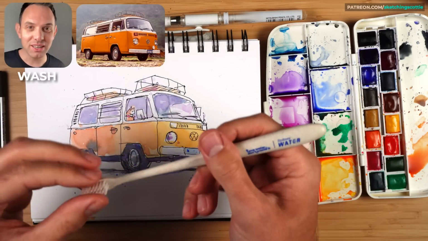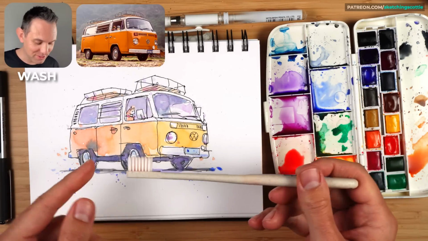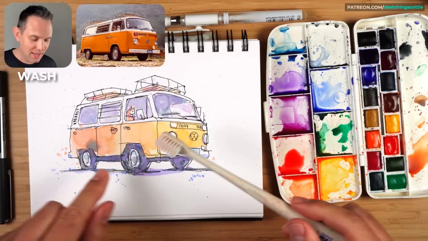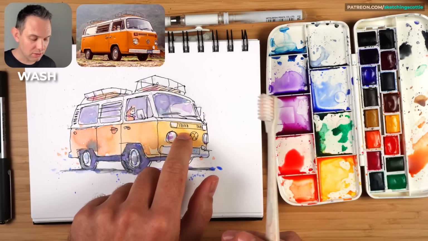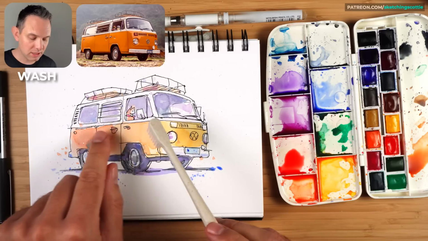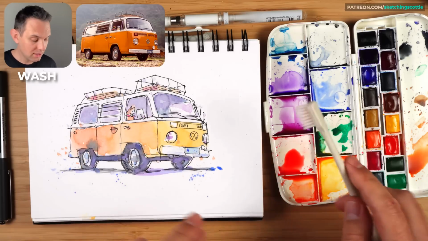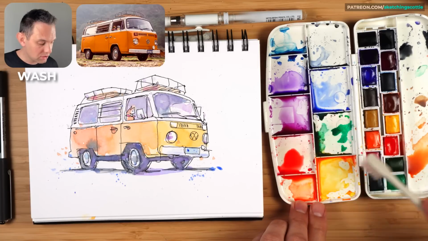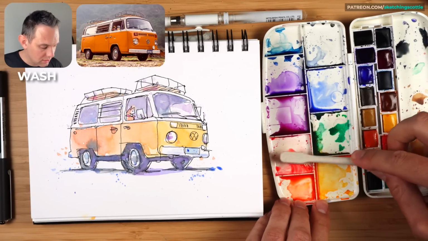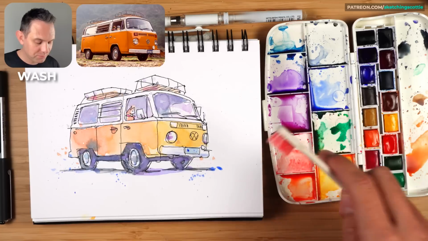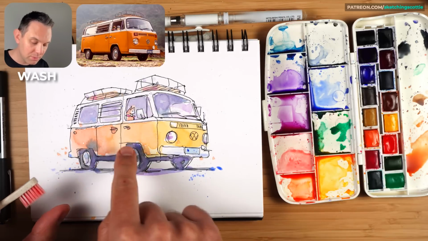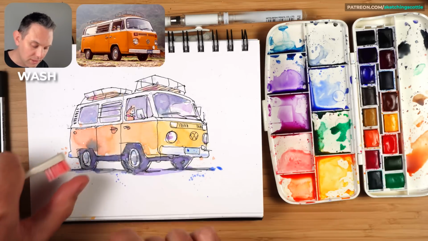So next I'm going to use my secret weapon, which I talked about before at the beginning, which is a toothbrush. And this section here where I have the gradient between the light orange and the red, I want to make this nice splatter effect right here with a darker colour. So I mixed rose madder and cadmium red hue, and I'll suck that up with this brush. I'm going to flick the paint in here and see if we can get a nice effect and texture here.